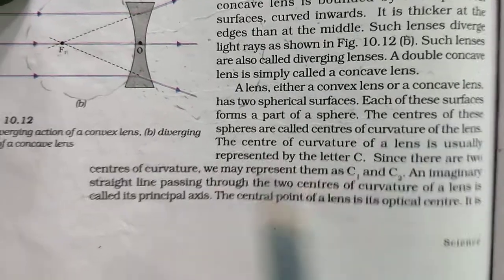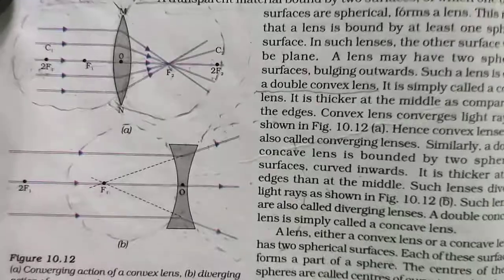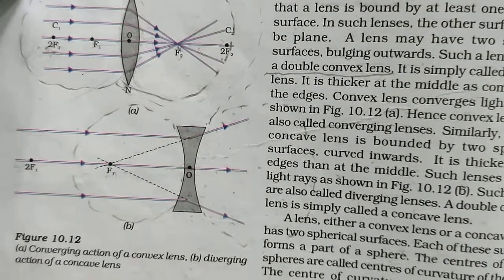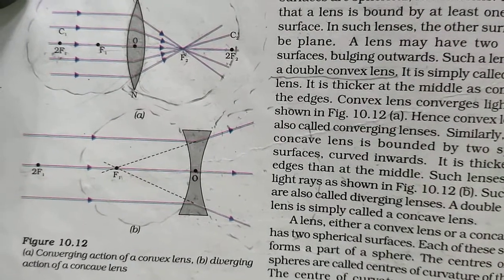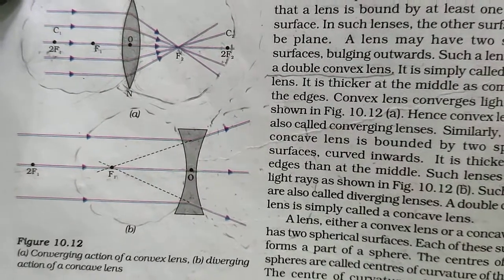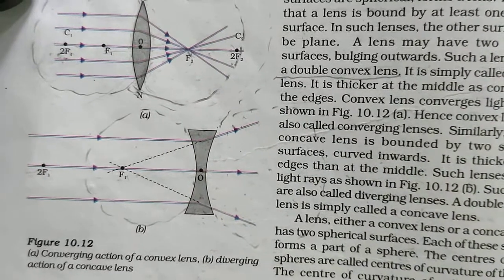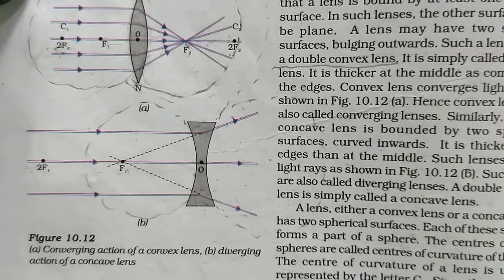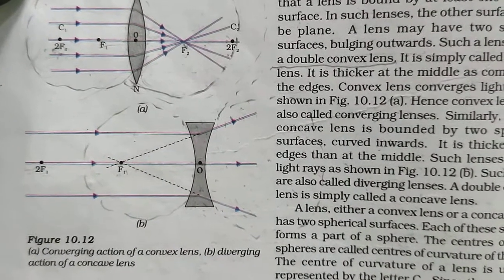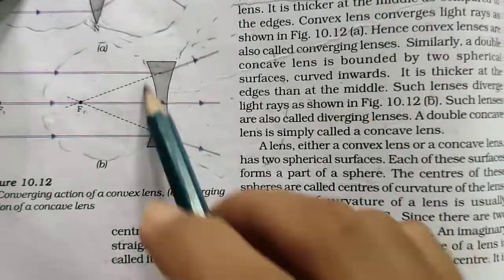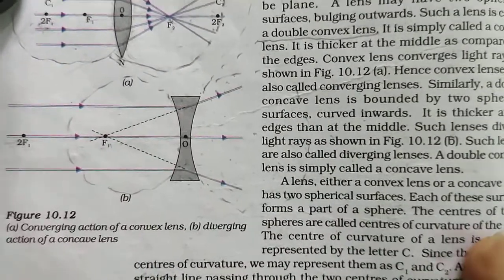Why is it called optical center? Because in a lens, the refraction of light rays occurs. Optical is derived from optics, meaning light. So it is called optical because it is related to light. Optical center means the center of the curvatures.